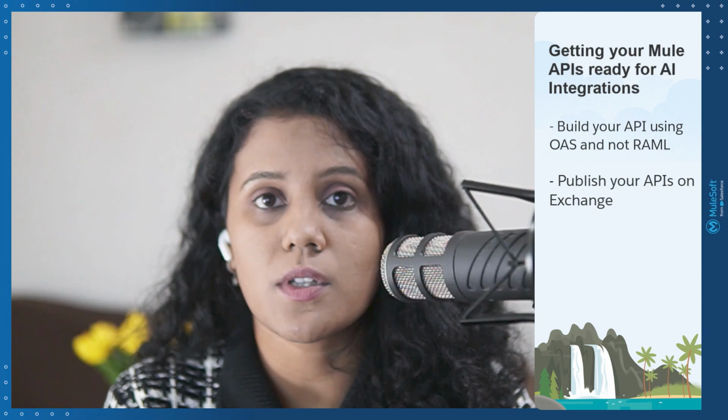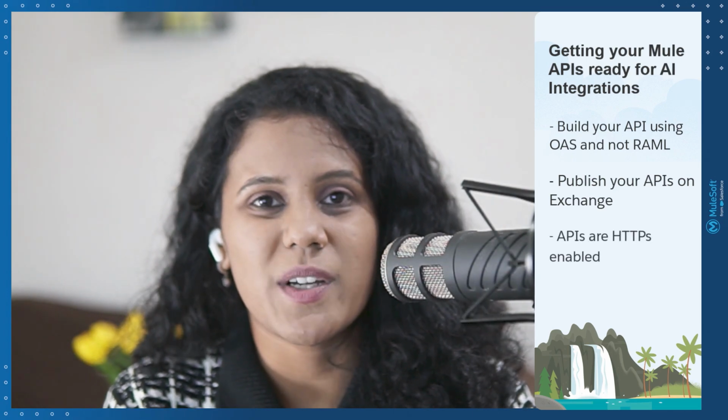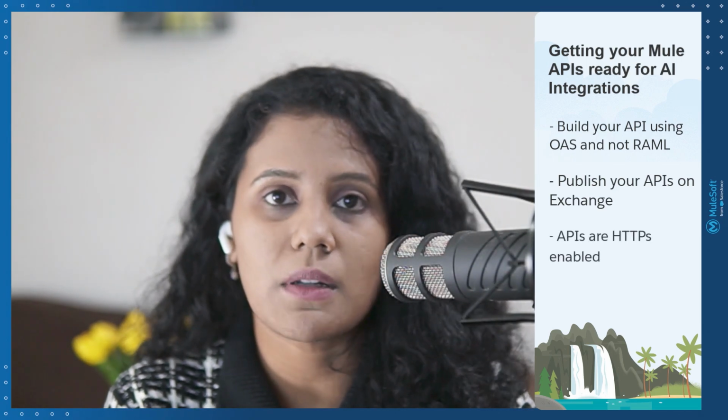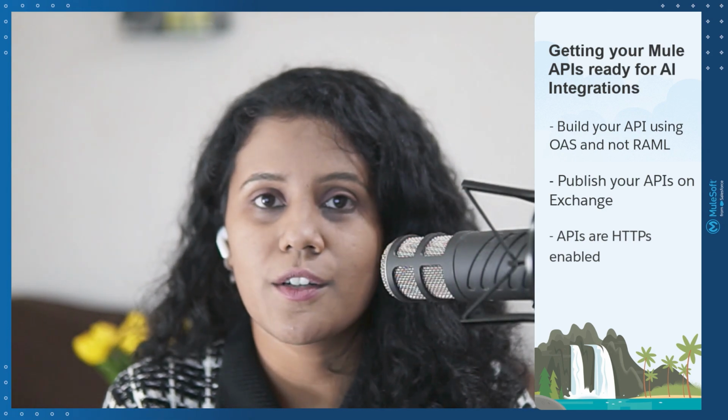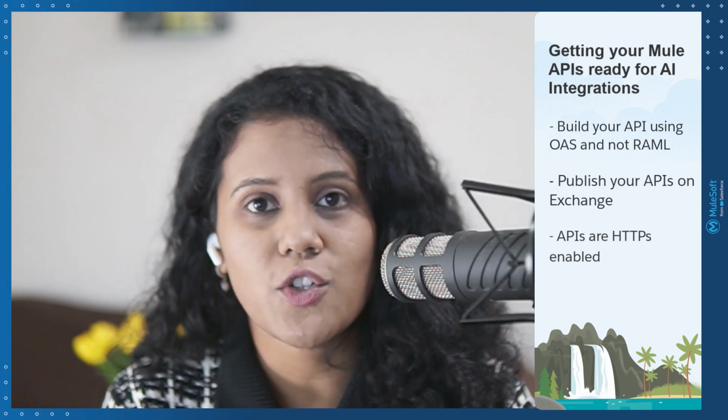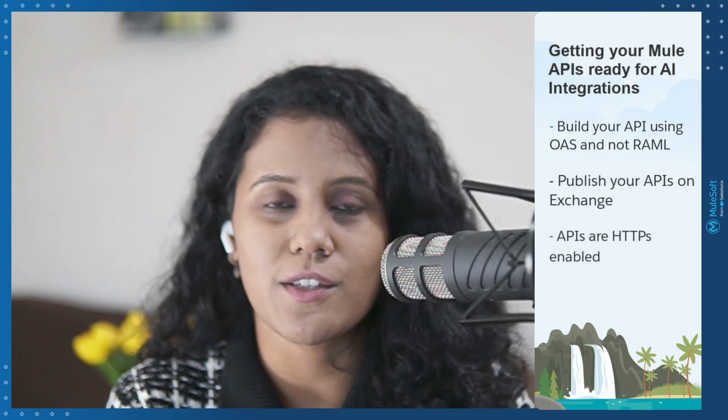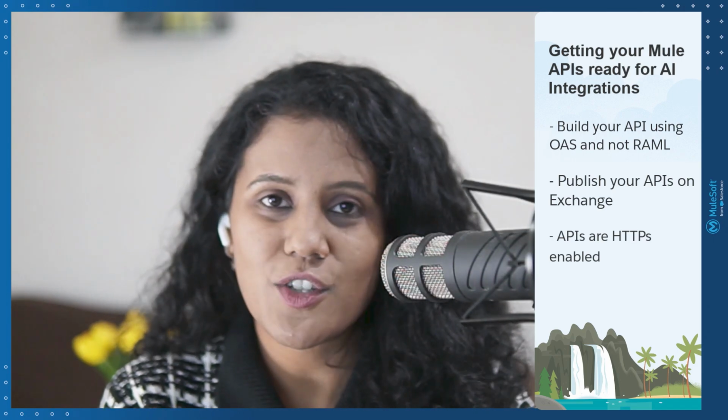Second, make sure that your APIs are discoverable. You need to publish your APIs on Exchange, make them discoverable so that they can be easily imported in your Salesforce org. And third, make sure your APIs are HTTPS enabled. By default, if you're deploying on CloudHub, they will be HTTPS enabled. But if you're deploying on-premise or any other private network, just make sure that they are HTTPS enabled and secured. And that's pretty much it.